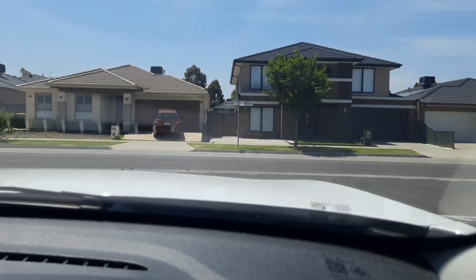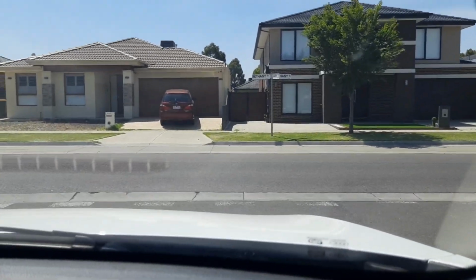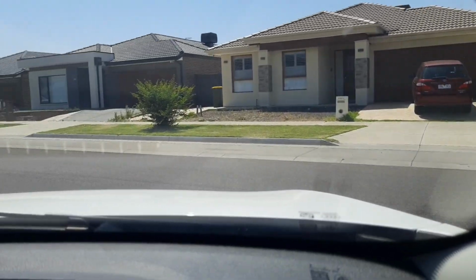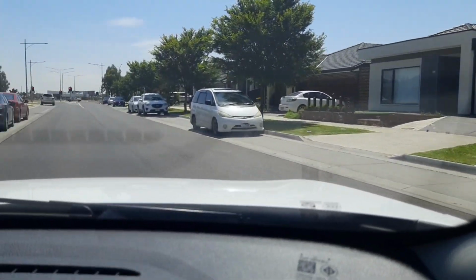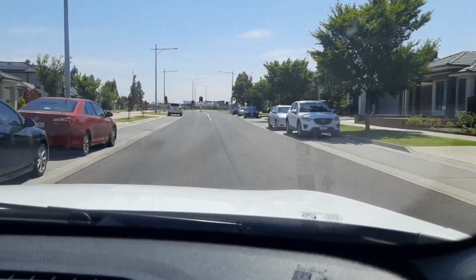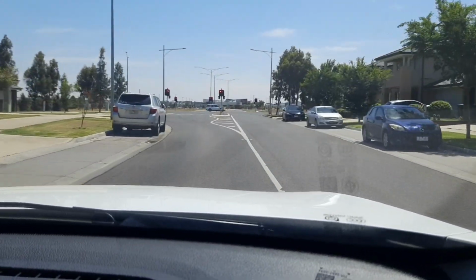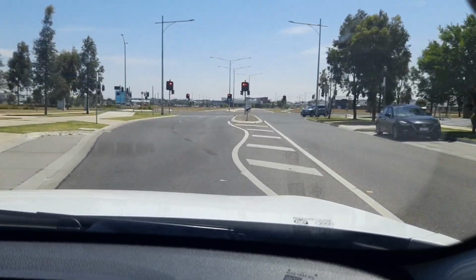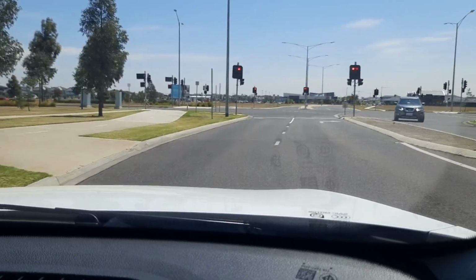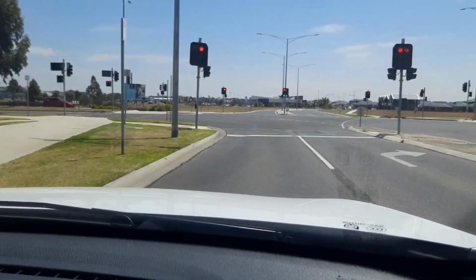So let's start now. I'm going to approach the first traffic signal, without a slip lane. As you can see, there is a traffic signal in front of me. I'm going to turn left. First, I need to give my signal left and stay in the left lane. Here there is no slip lane, so I wait here for the green signal.